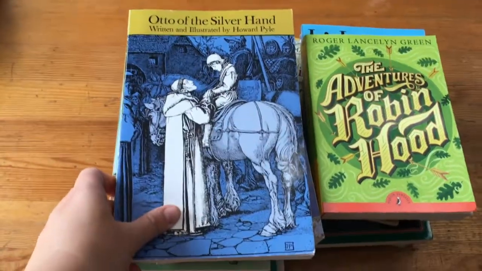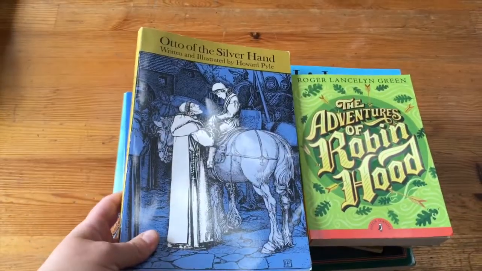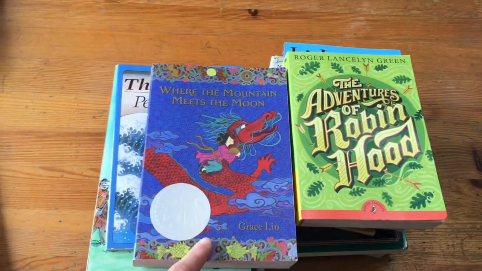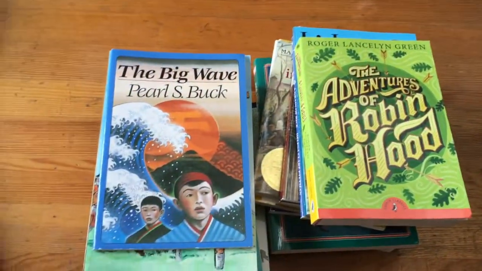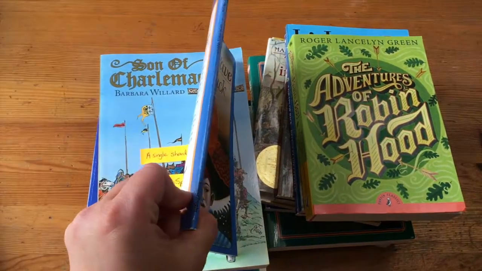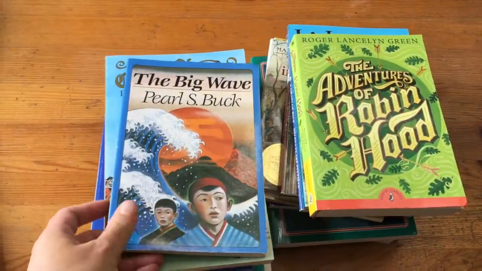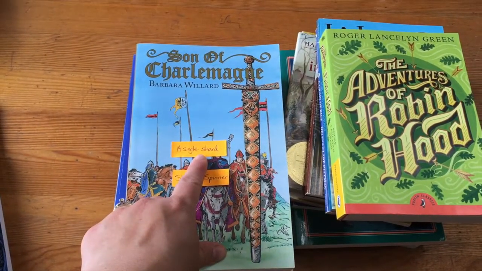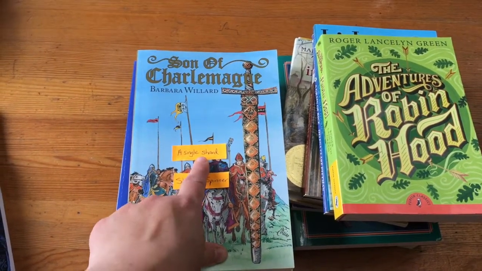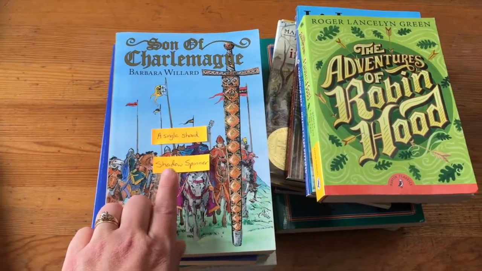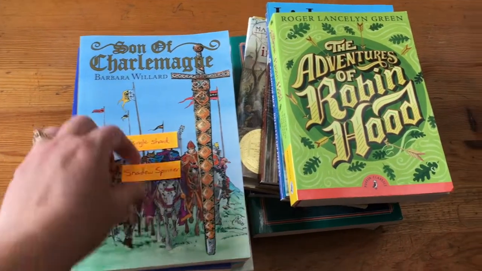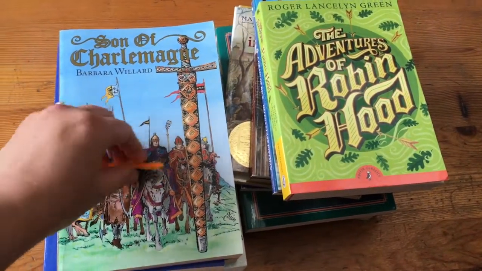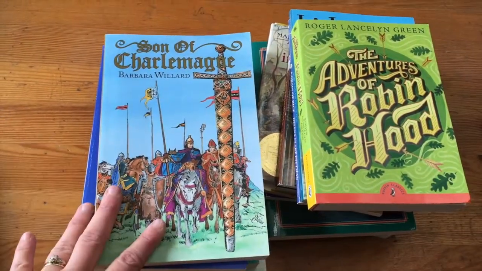This is Otto of the Silver Hand. This was the first one we read. It was pretty good. Where the Mountain Meets the Moon, we liked that one. The Big Wave, this is such a short read. It's a good story though. Then I had two books. We read A Single Shard, and I don't have the book anymore. I wasn't a huge fan, so I decided not to keep the book around. And then Shadow Spinner. Shadow Spinner we never finished. We just couldn't really get into it, didn't like it that much, so we never finished it.